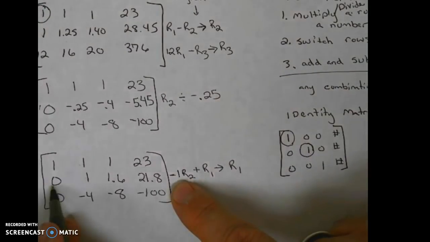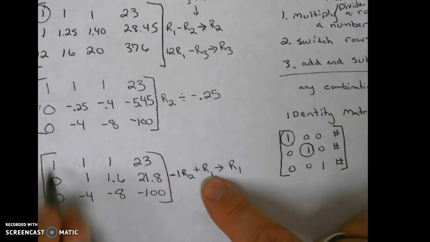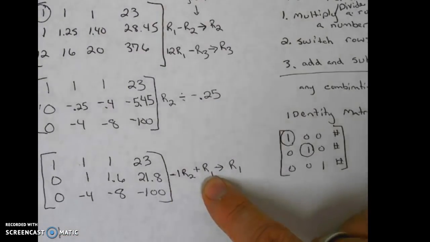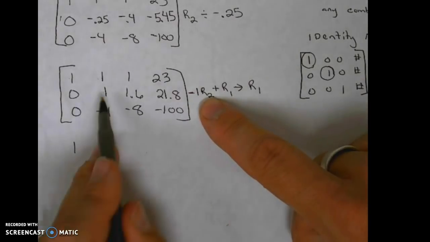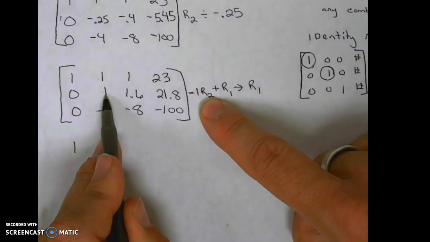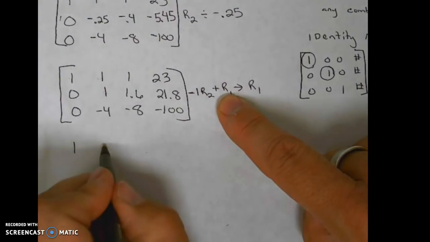So, negative 1 times 0 is 0, plus 1 is 1. Good. Negative 1 times 1 is negative 1, plus 1 is 0.